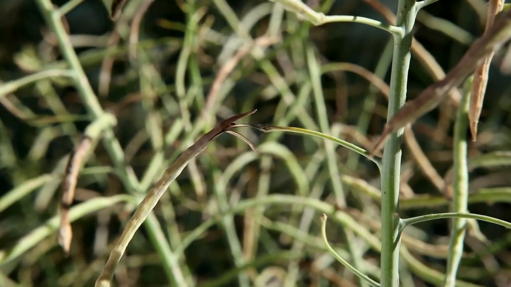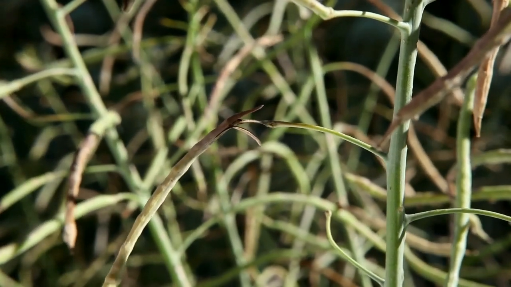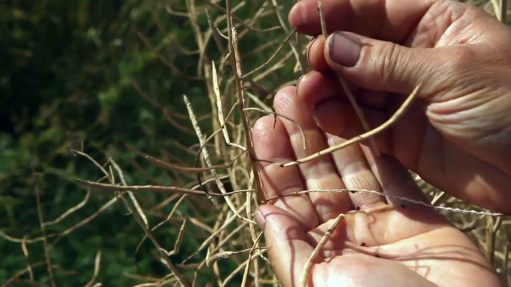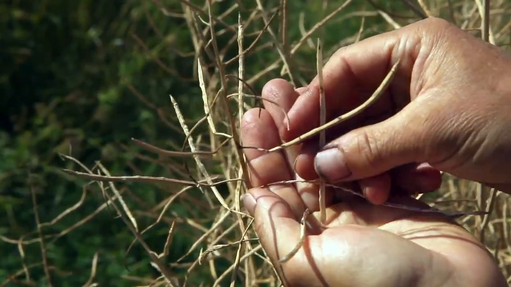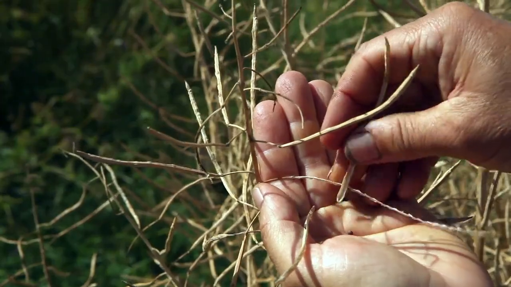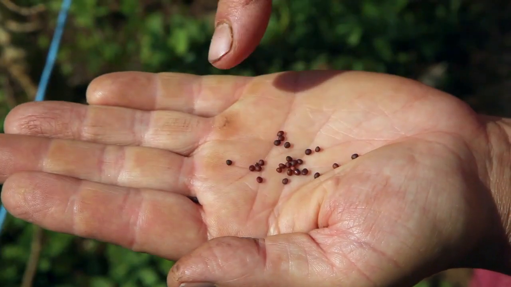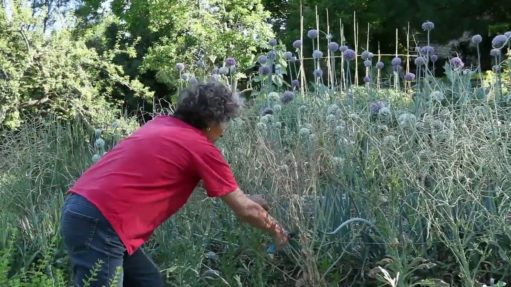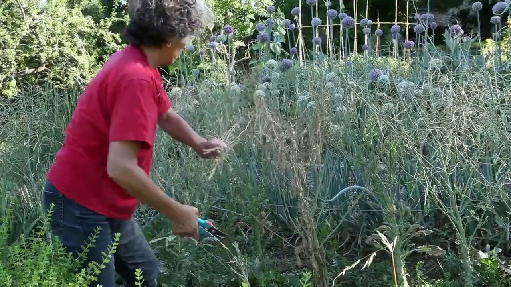The seeds are mature once the seed pods take on a beige color. They are very dehiscent, that is to say that when they mature, they open easily and disperse their seeds. Usually all of the stems are not mature at the same time.